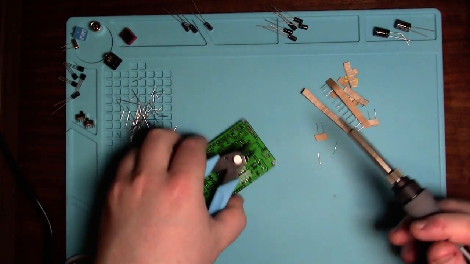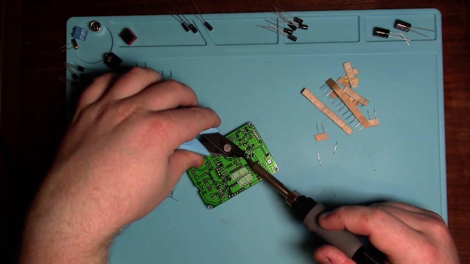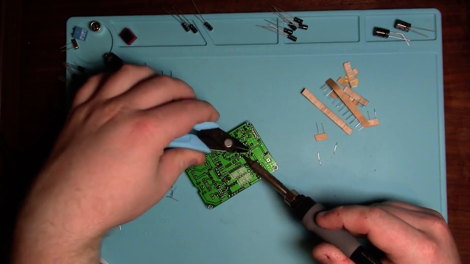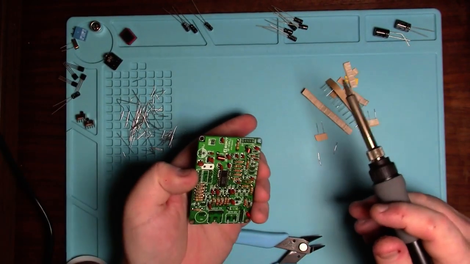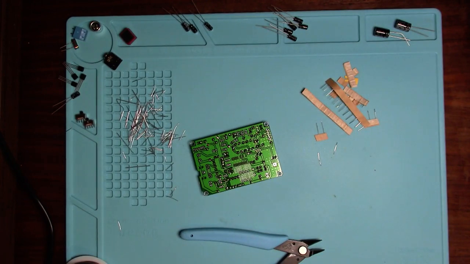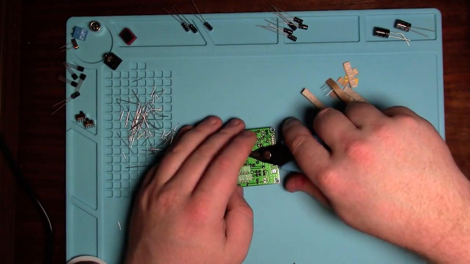Yeah. Oh well. There it is. It's in there. Making a pleasant smell.